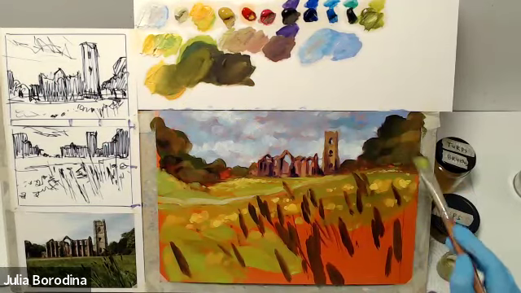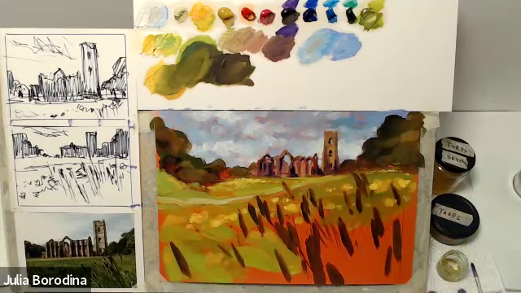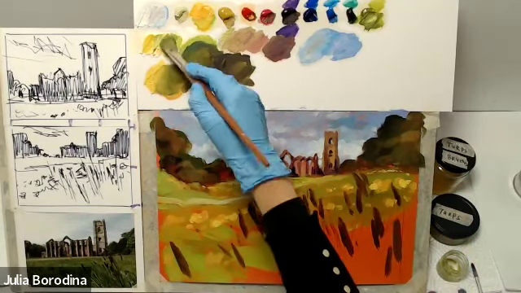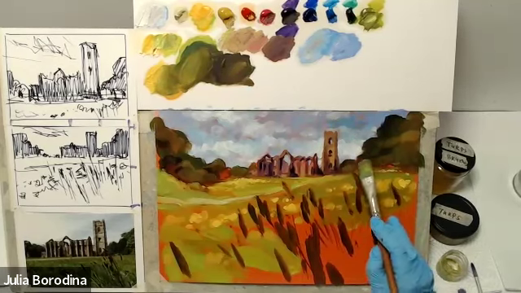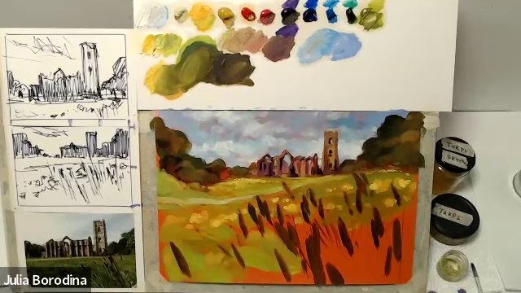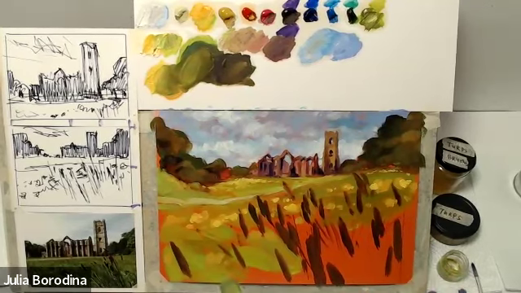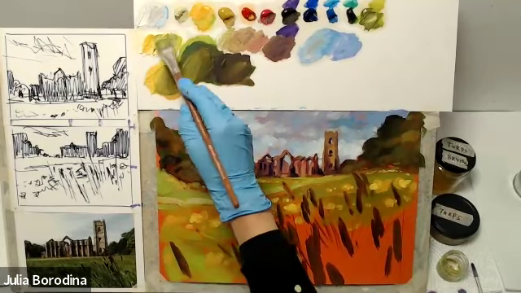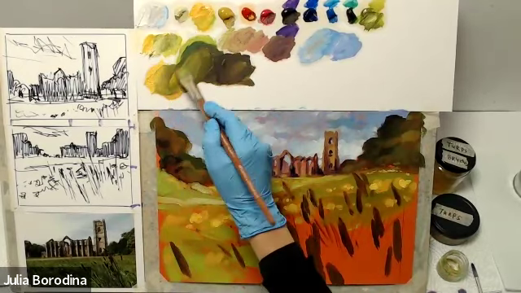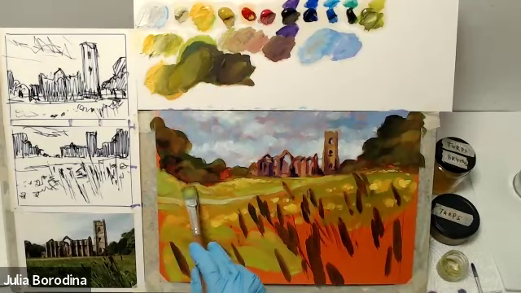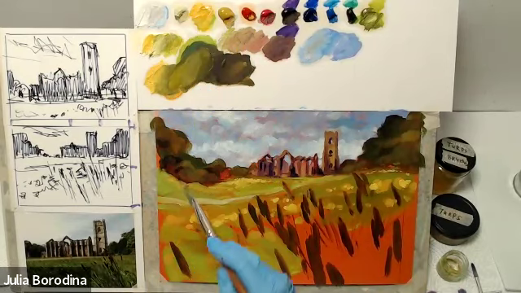Okay, it's coming a bit more forward. And I think perhaps a slightly lighter tone, maybe for the lower trees here. Okay, needed a little more yellowish green here. Just fixing the corner here as well.